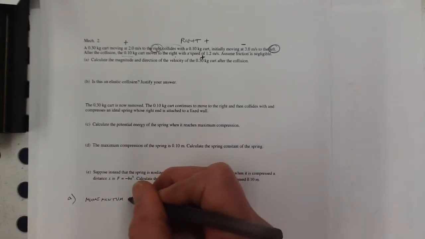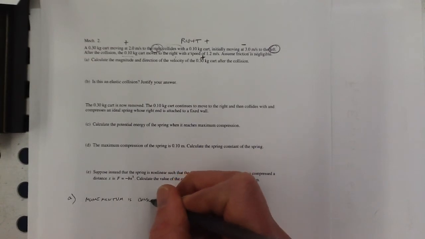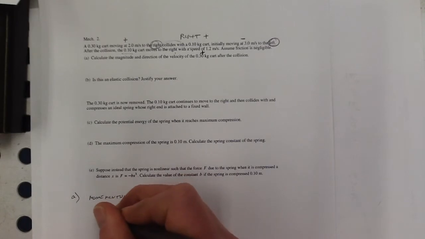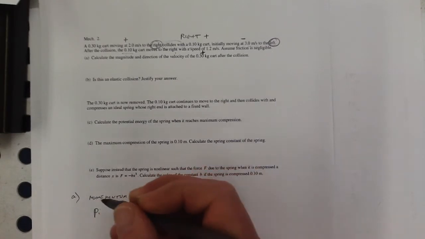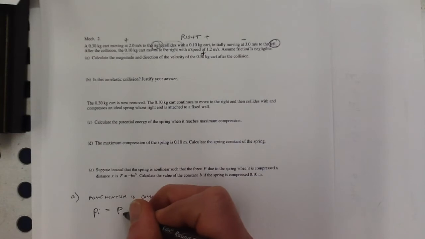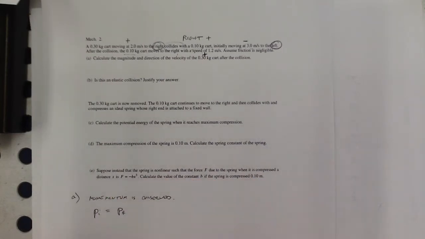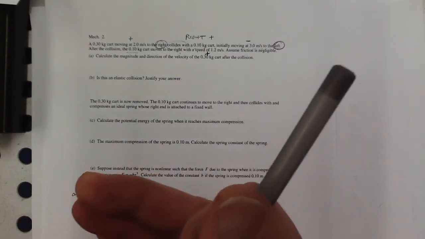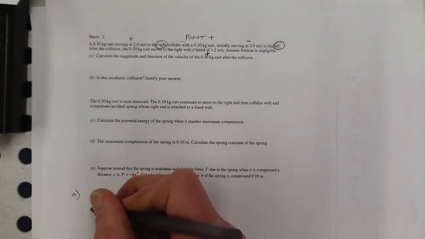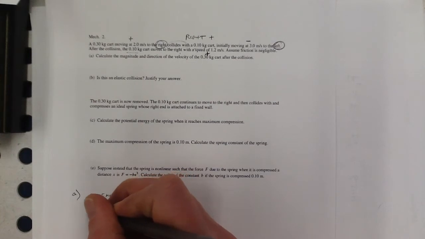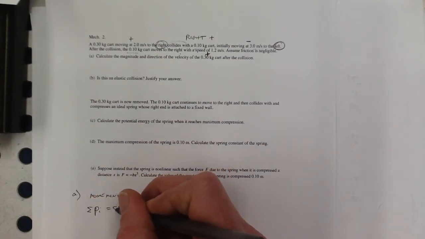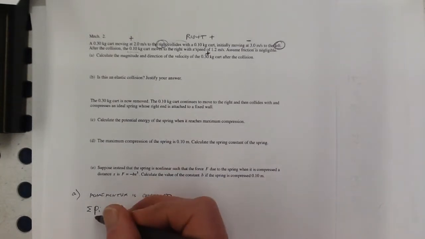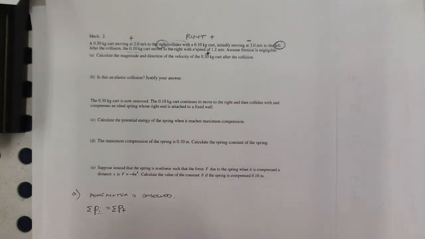Momentum is conserved. I'm even going to write some words. So that means the initial momentum and the final momentum have to be equal. I think that's fine to just write that. If you wanted to make a stronger indication that it's the total momentum, you could do this. That's fine; I think that's optional. It's the next step that's important that you articulate here.